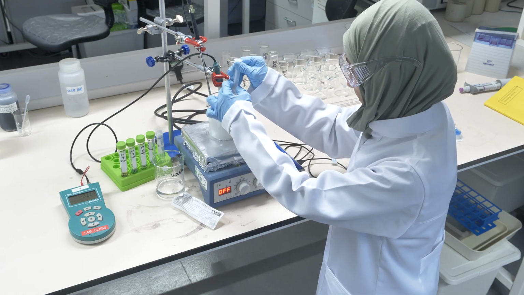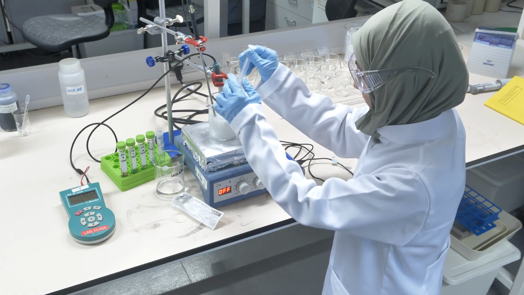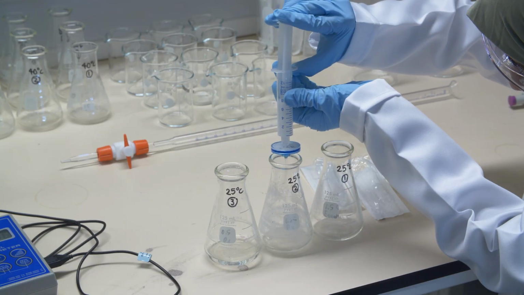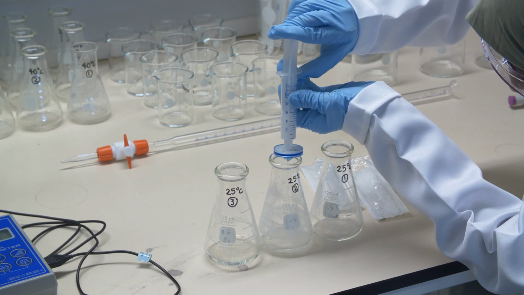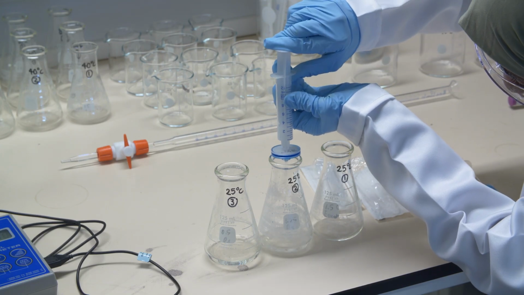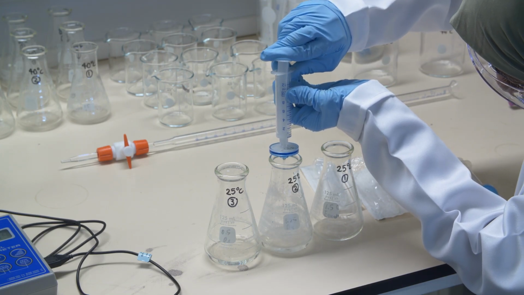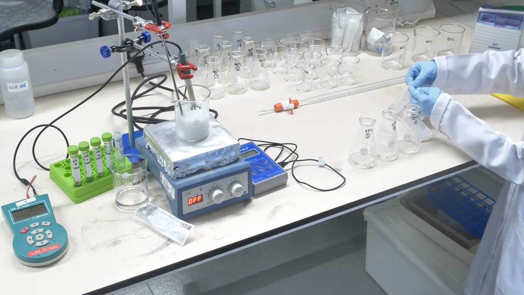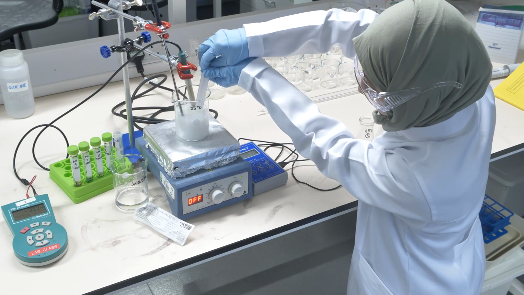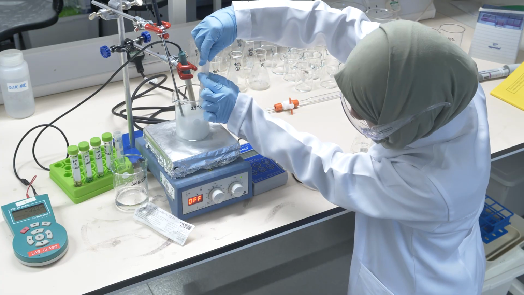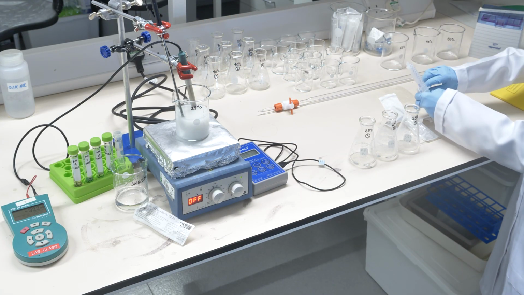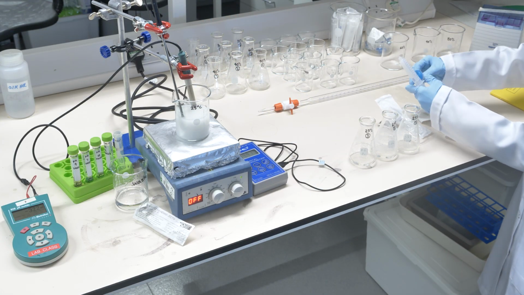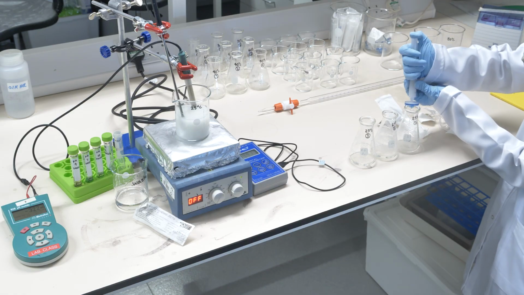Very, very carefully, and then we add the filter to the syringe, and slowly, don't push too much, push the solution into this Erlenmeyer vial. Okay, we repeat that 3 times because we want to get 3 different readings.